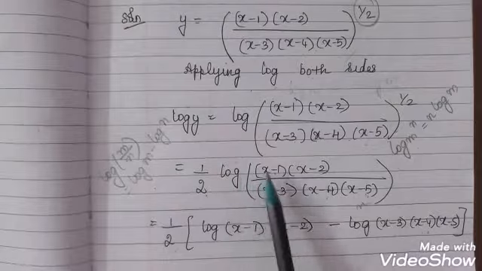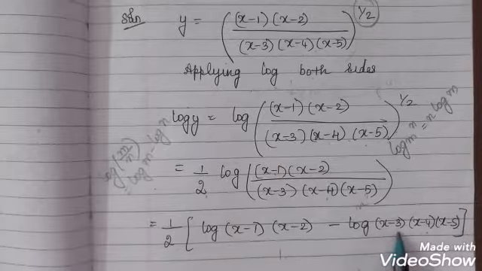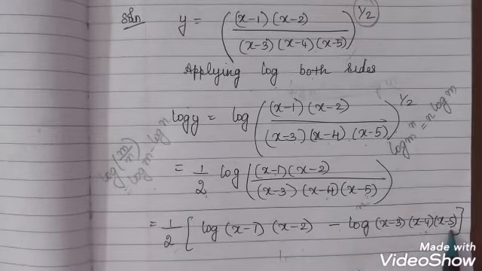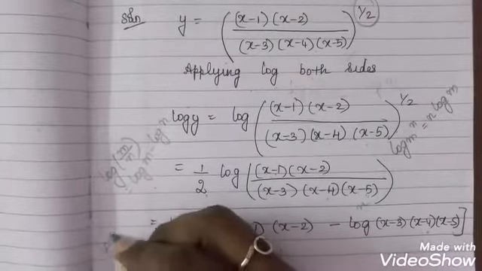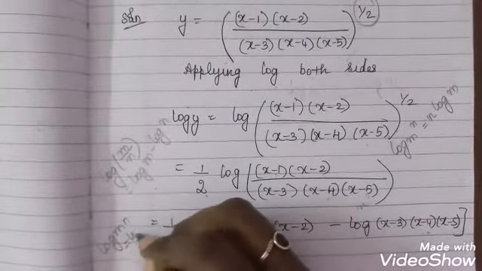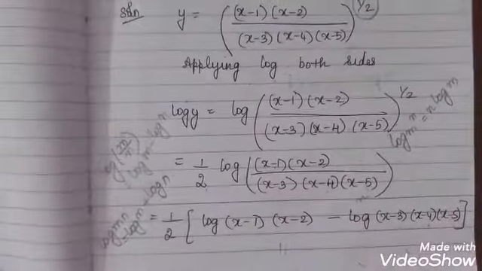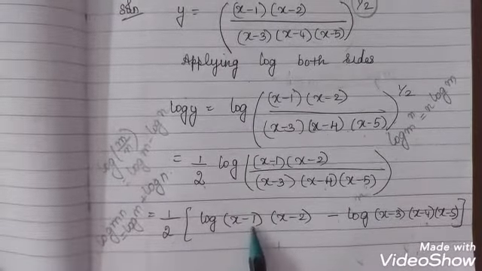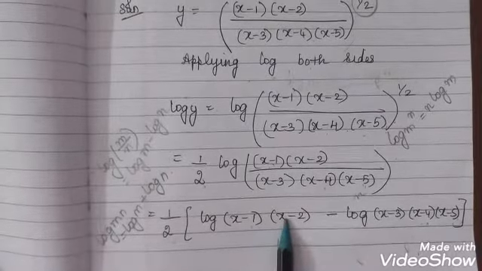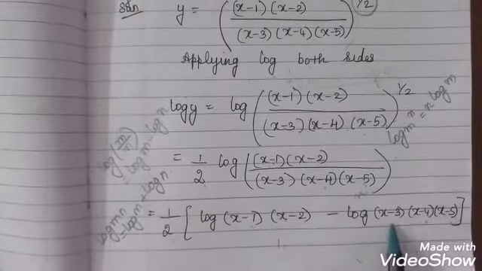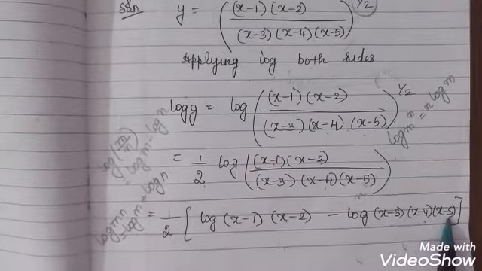So I will write it as log of (x minus 1)(x minus 2) minus log of (x minus 3)(x minus 4)(x minus 5). Now what is the formula I will be using after this? It's log of mn is equal to log m plus log n. The product rule, the logarithmic product rule, we will be using in this case. So I can write it as log of (x minus 1) plus log of (x minus 2), minus of log of (x minus 3) plus log of (x minus 4) plus log of (x minus 5).